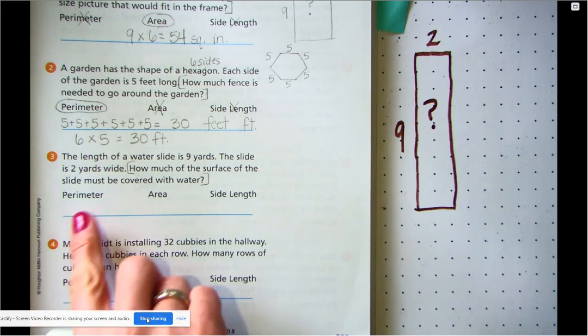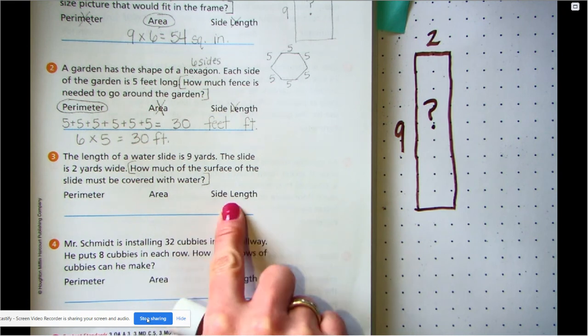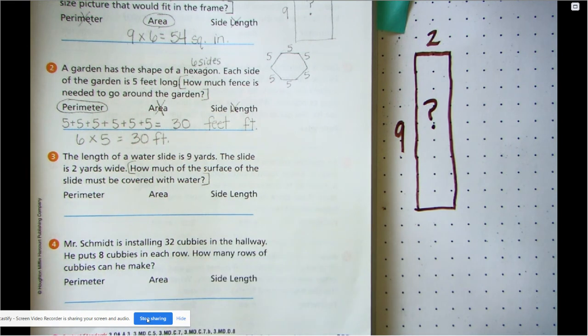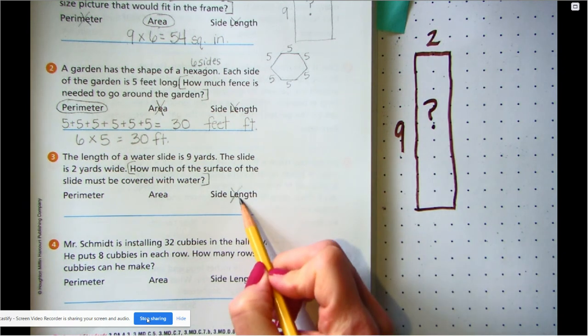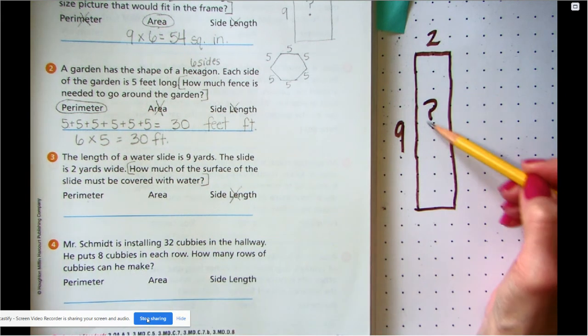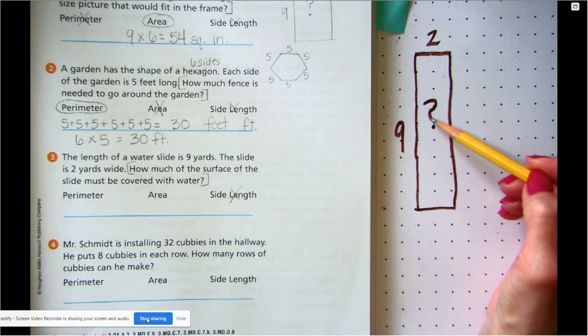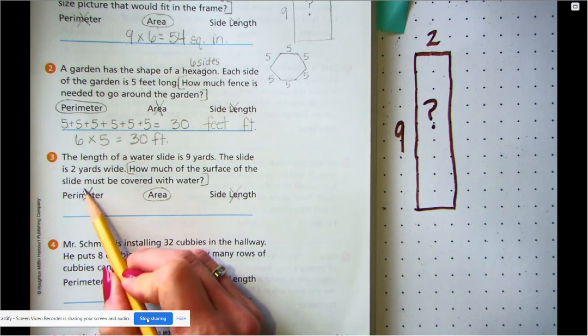Is that going to be a perimeter problem, an area problem, or a side length problem? Missing, or I'm trying to find an unknown side length. Right? I have the side lengths. They gave me those, right? They're not asking me for anything around the outside, but they're asking me to find covering the surface, the inside. So that's an area problem, right?